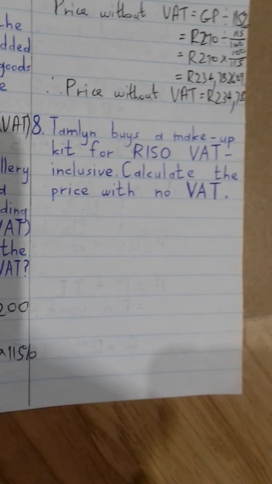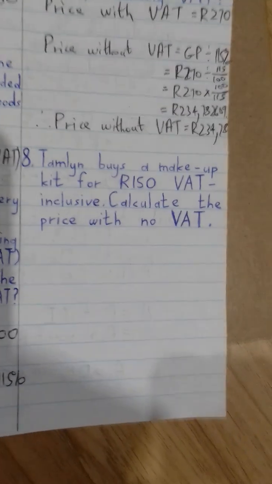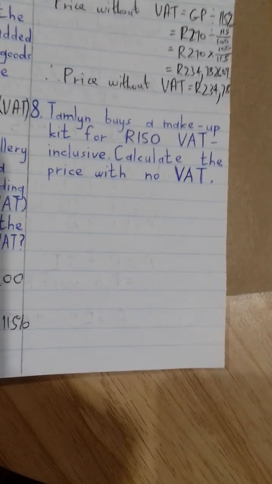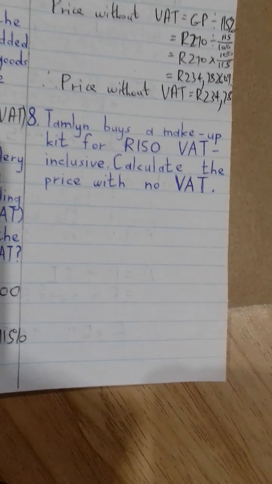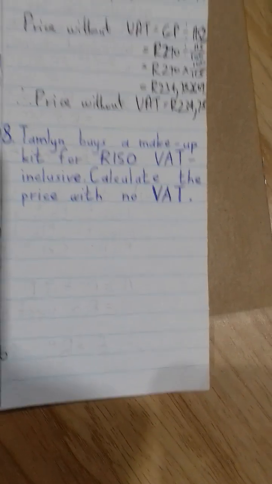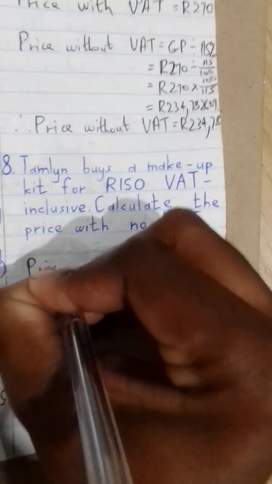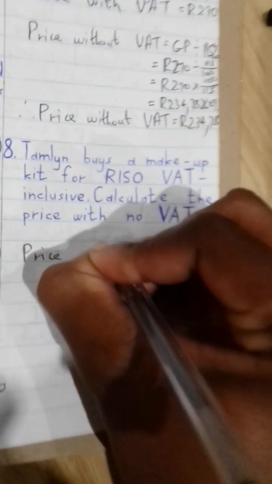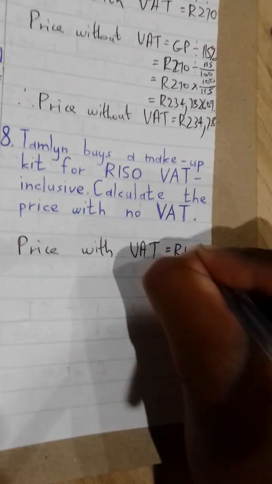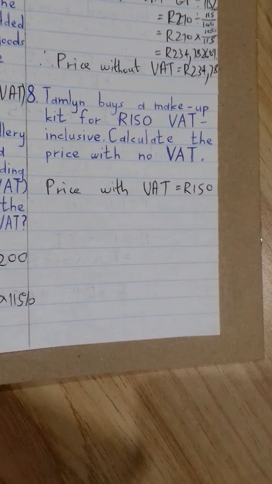Number 8 states, Tamlin buys a makeup kit for 150 rands VAT inclusive. What is the price with no VAT? So here we are told that the price with VAT is 150 rands. Calculate the price with no VAT.